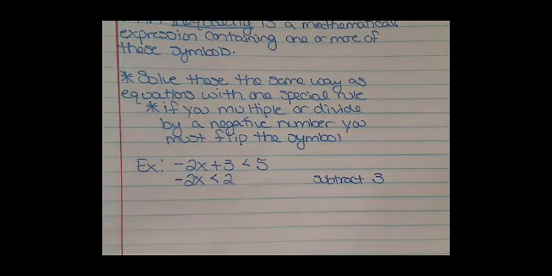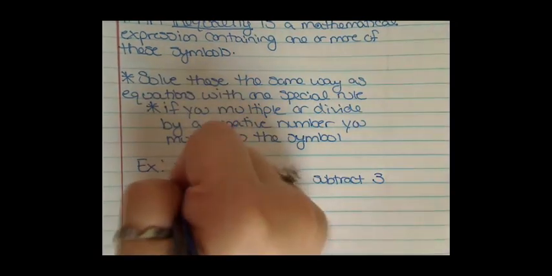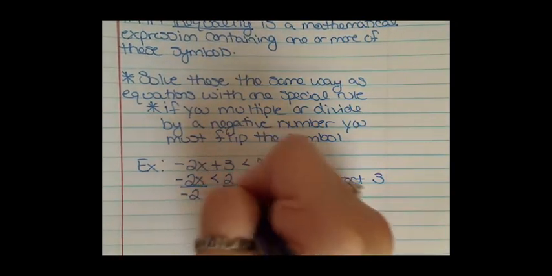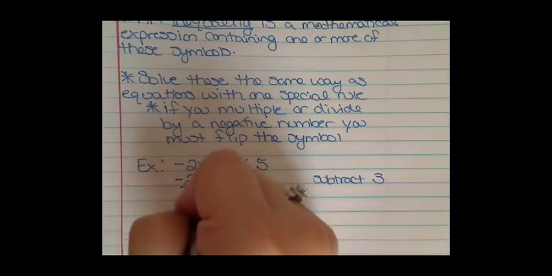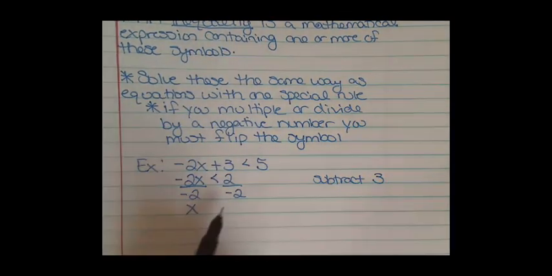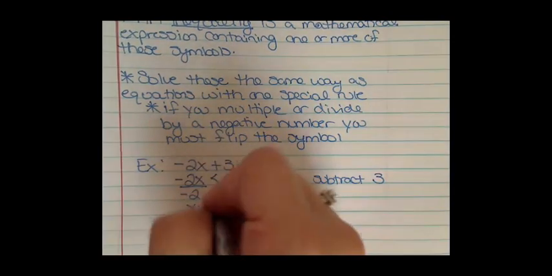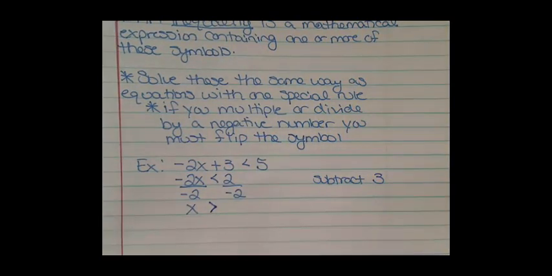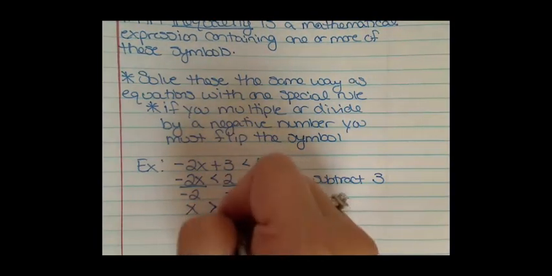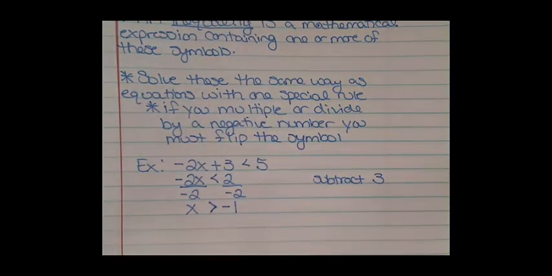And then I need to divide both sides by this negative 2. So then we have an x, but we divided by a negative number, so we need to flip this sign. So instead of less than, we need to switch it to greater than. And then 2 divided by negative 2 will give us a negative 1. So when I say flip the symbol, that's what I mean you have to do.